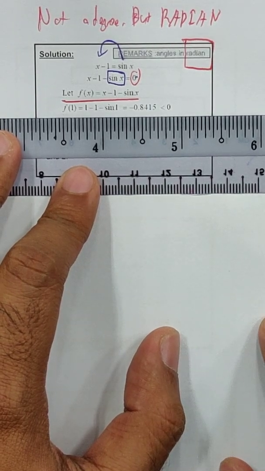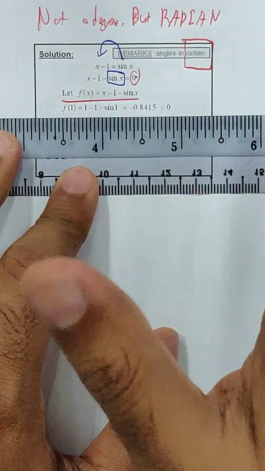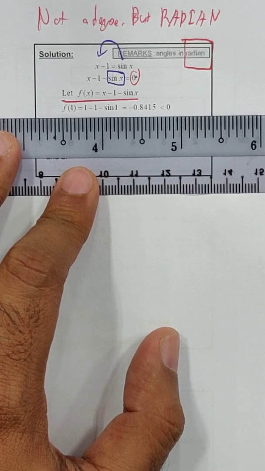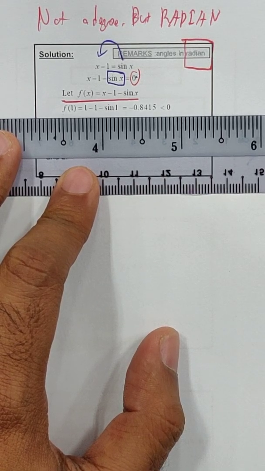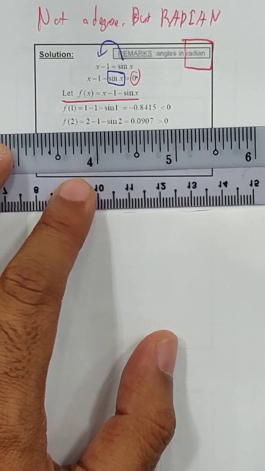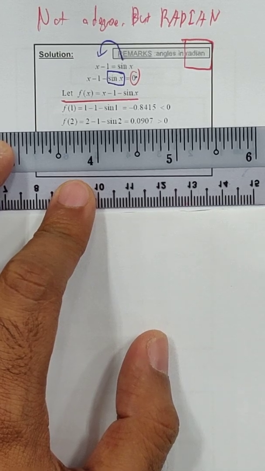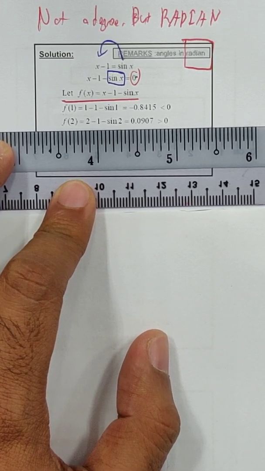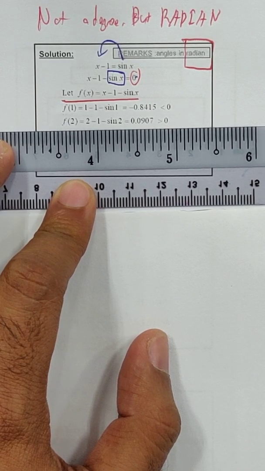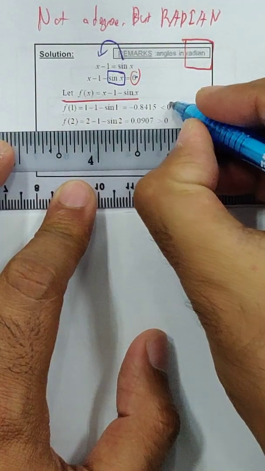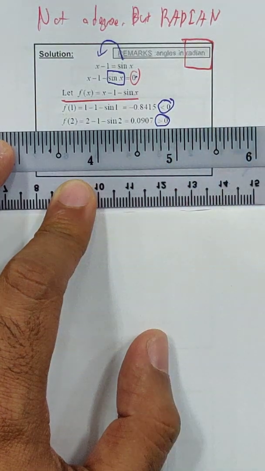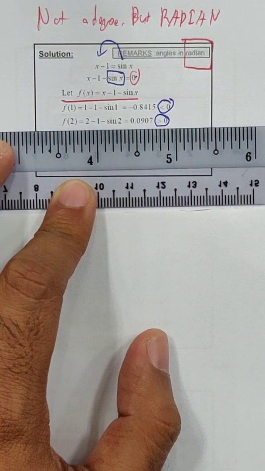Can you do the second one? Do we stop here? What should we do next? Sub what? Sub 2. Can you try? What do you get? Do we get the same thing? Should we stop here? Should we continue with another number, or are we fine? Why? Because this one is less than 0. The second one is more than 0. What's wrong with it?